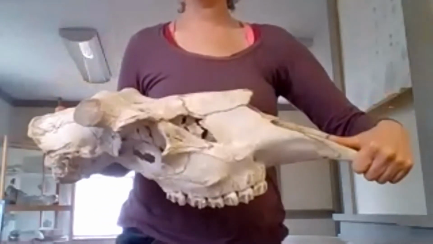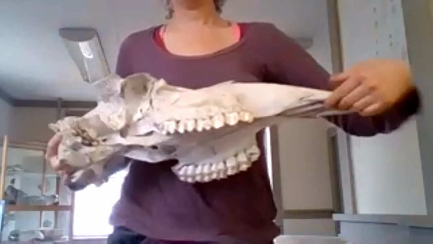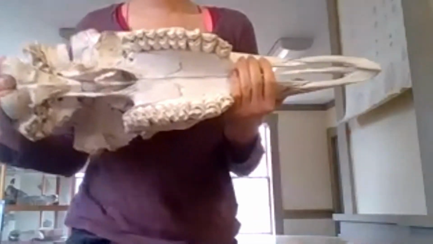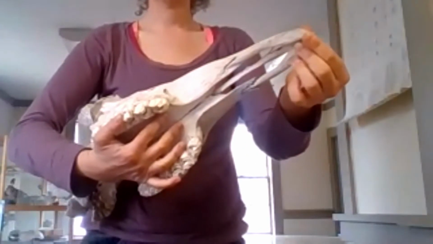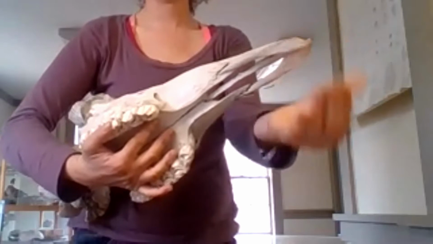I have the skull here of a moose, so we just have an example of one that has gotten really, really large. And you can see back here these grinding teeth. These guys, just like deer, don't have incisors on the top. They just have incisors on the bottom.